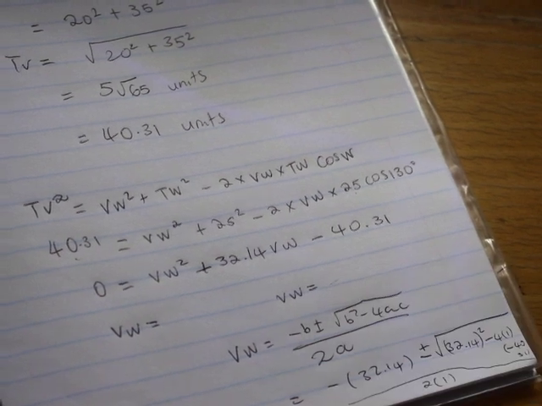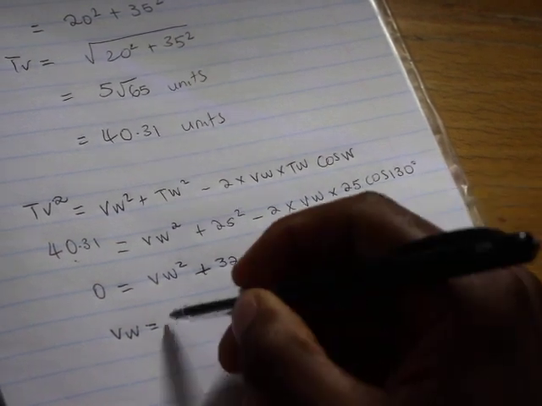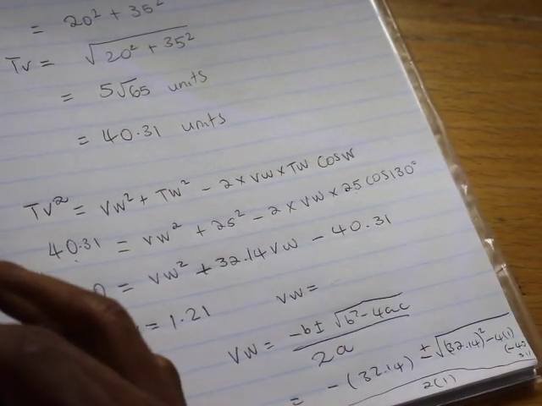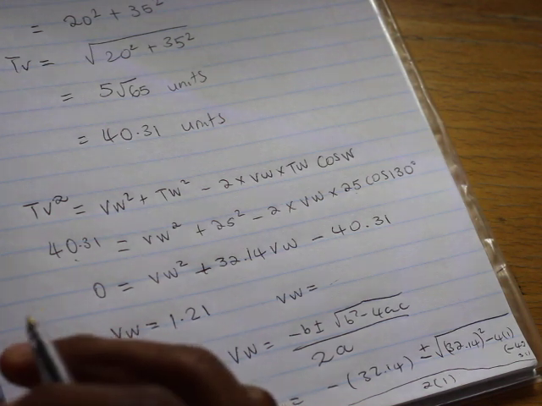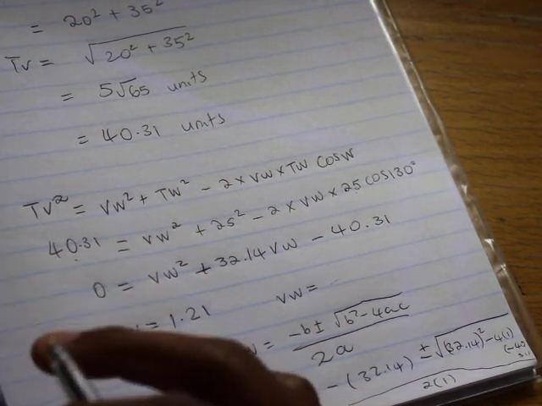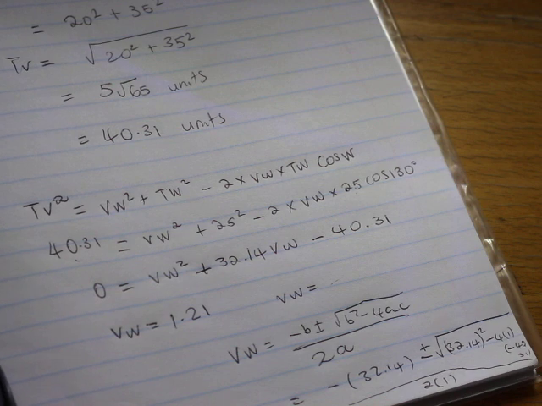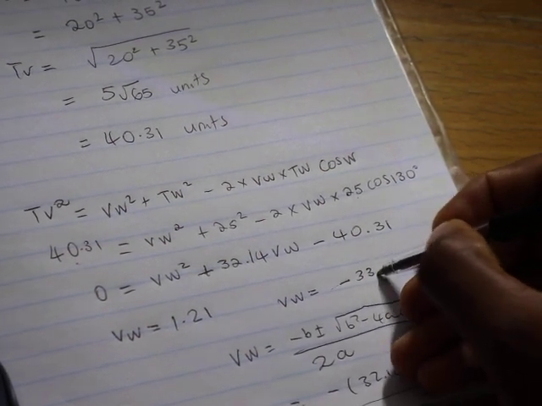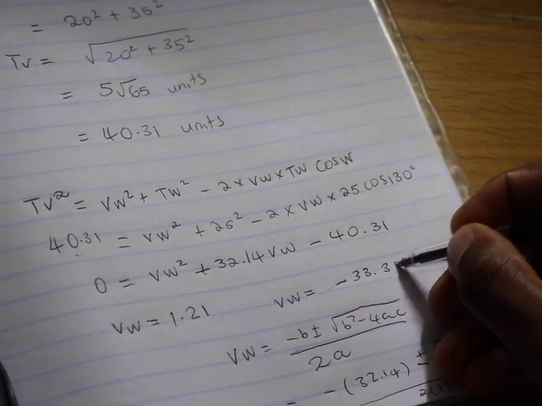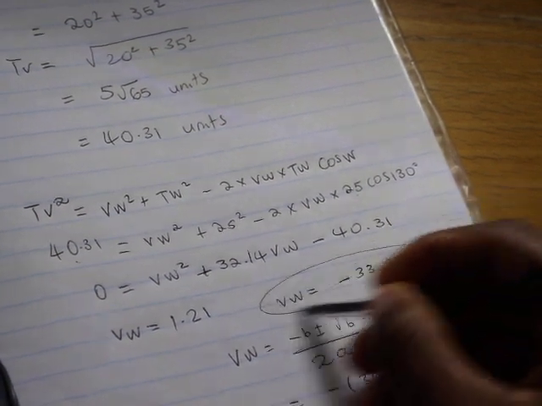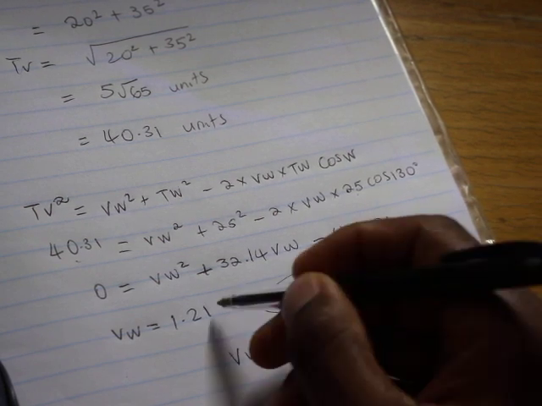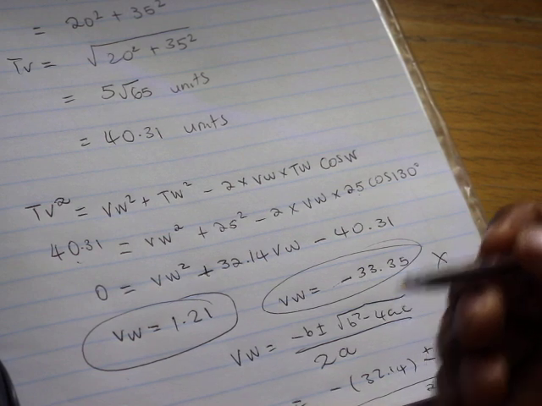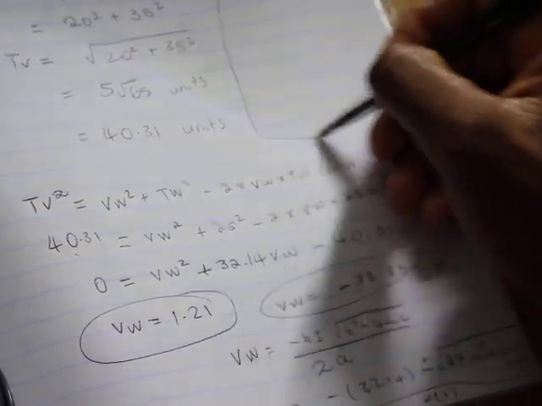Okay, and the answers are going to be as follows. We've got 1.21. We also have the other solution, but if it's negative, it's not going to count. It's minus 33.35. Okay, so a length cannot be negative, so our answer is actually 1.21. So our answer for VW is 1.21.